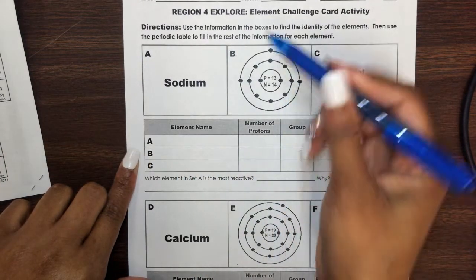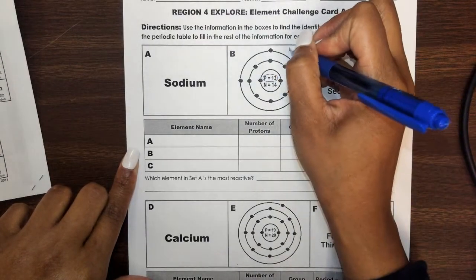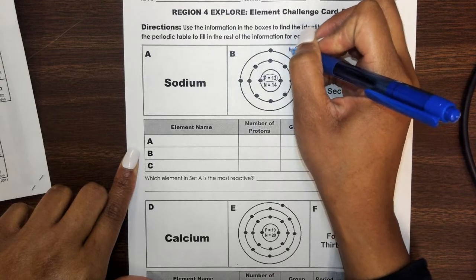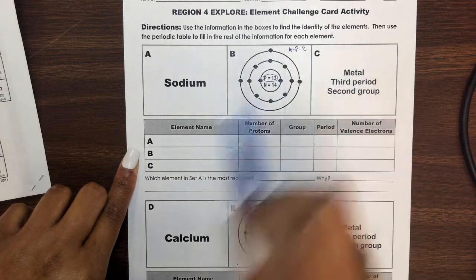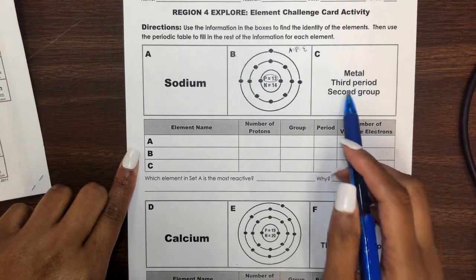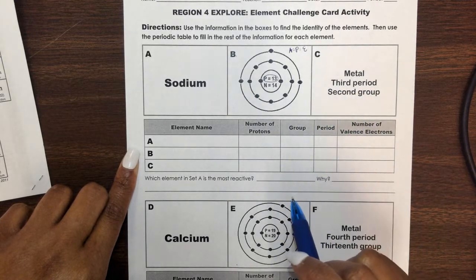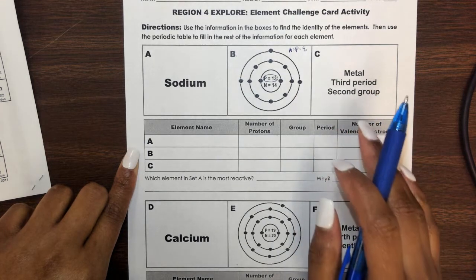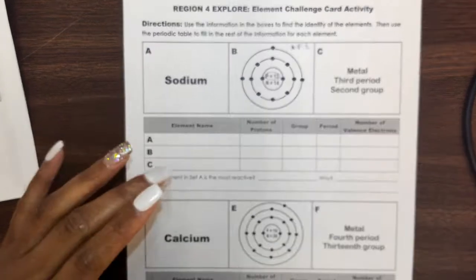For B, it is atomic number 13 because we know that A equals P equals E from 8-man from last semester. The atomic number is equal to the protons, which is equal to the electrons, or you can count the electrons. And then we have to find the metal, third period, second group. And we already identified our metals, nonmetals, and metalloids using our foldable from last week. So we color them red, blue, and purple.